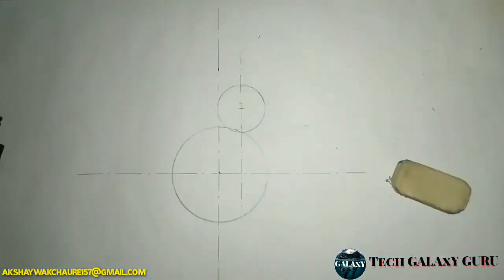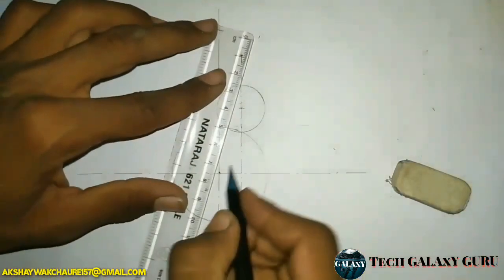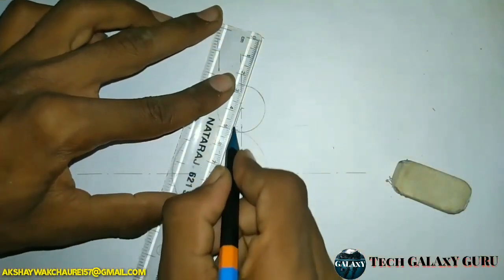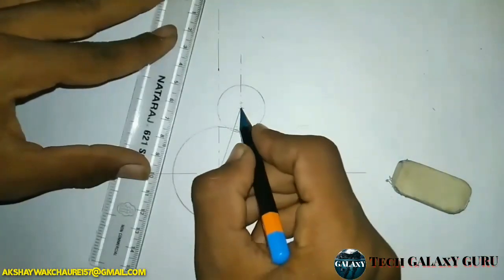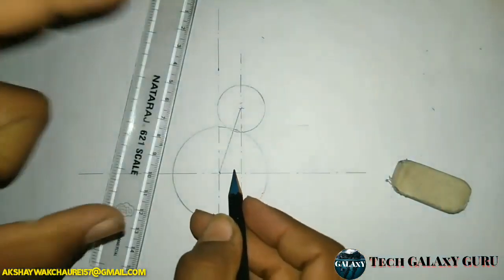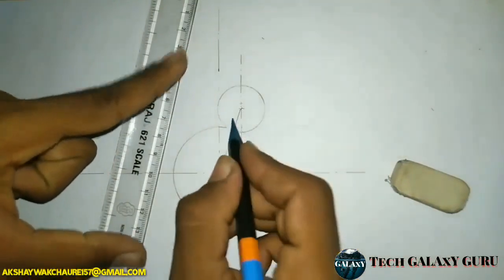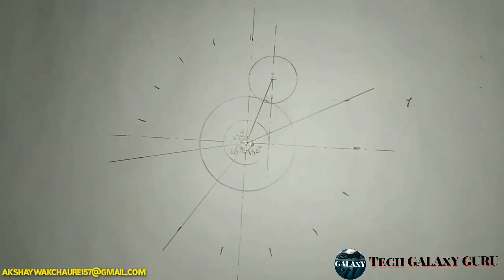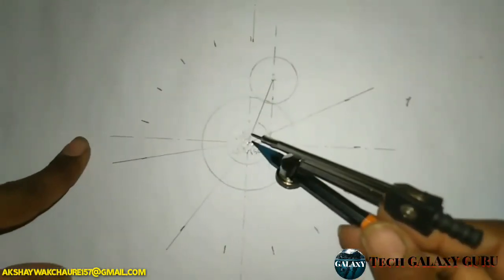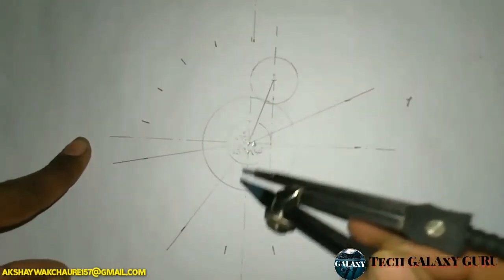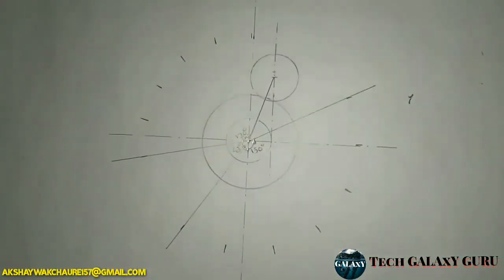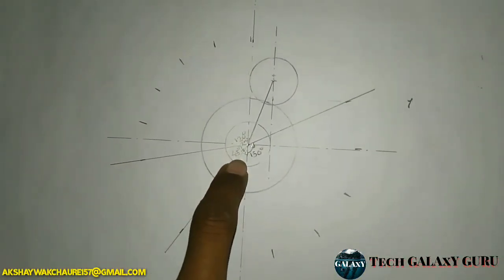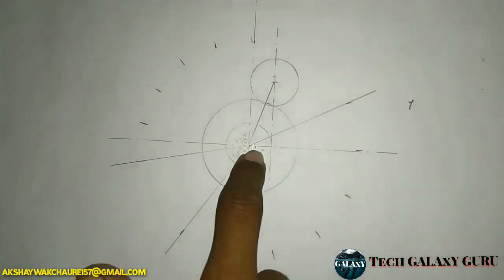We have drawn a circle, and then join the center of the cam and the center of the roller by a line, and from this line the first outstroke angle is 120 degree. From this draw 120 degree here. Draw an angle of 120 degree here. Then next draw an angle of 45 degree here, and again from this 45 degree draw a 150 degree angle.